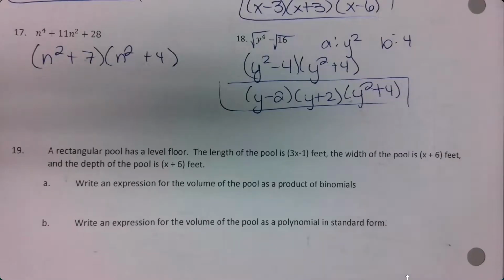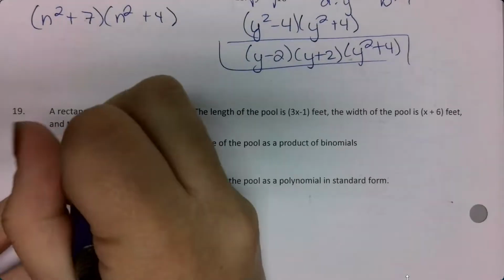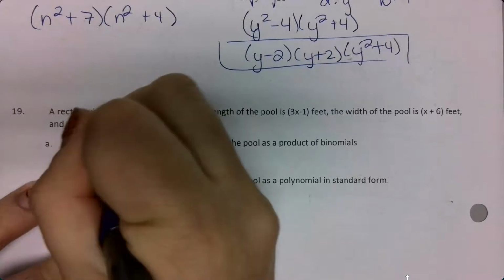19 says a rectangular pool has a level floor. The length of the pool is 3x minus 1 feet, and the width of the pool is x plus 6 feet. The depth of the pool is x plus 6 feet. So what I want to do here is write an expression for the volume as the product of binomials. So I'm just going to take this and set it equal to y.